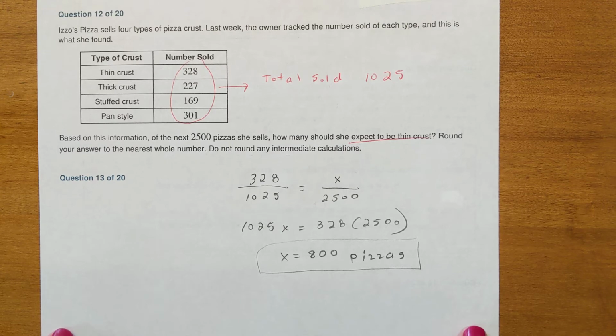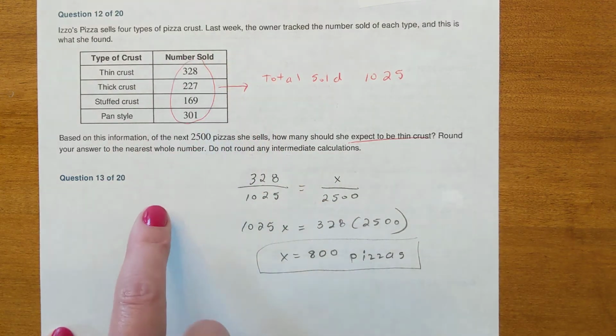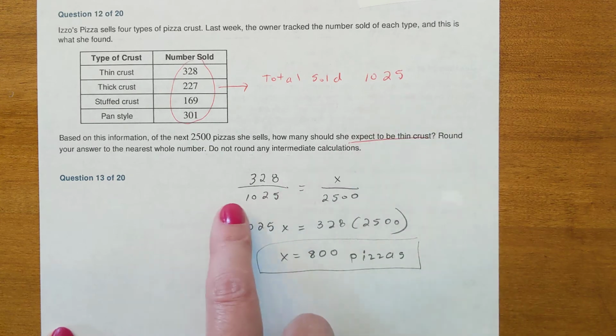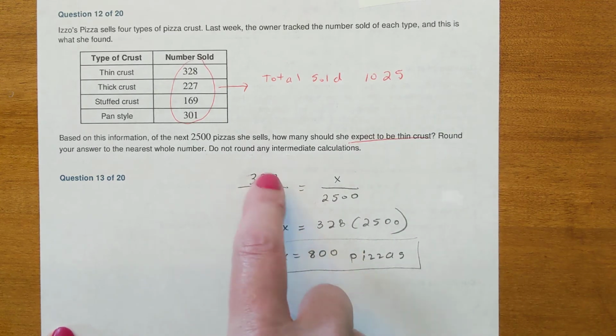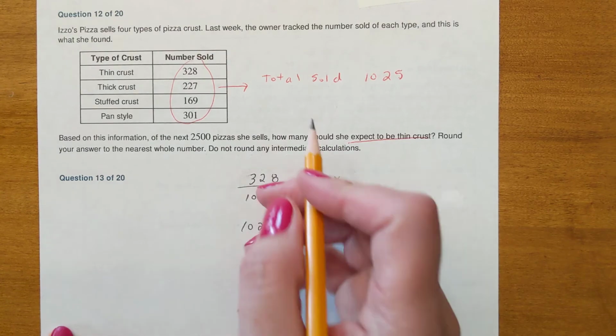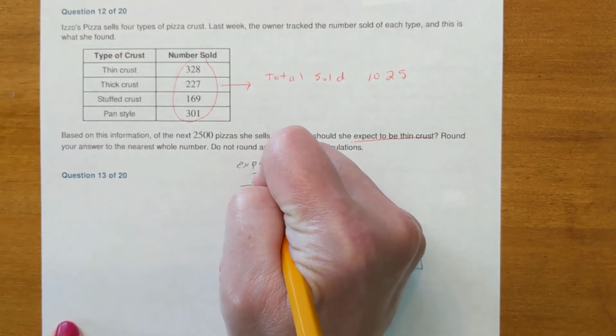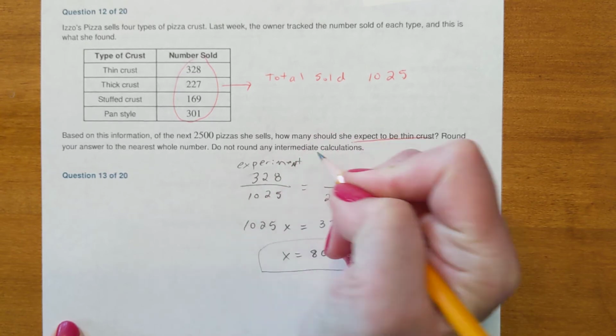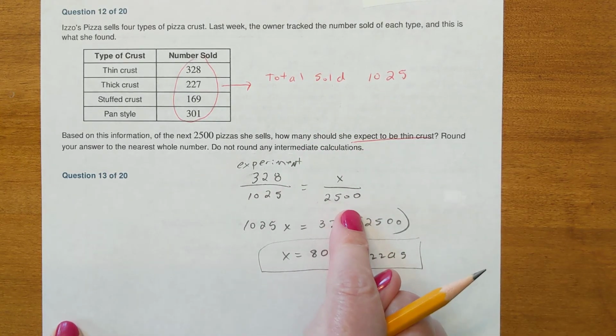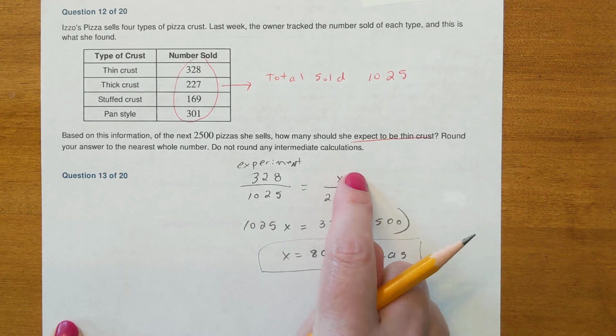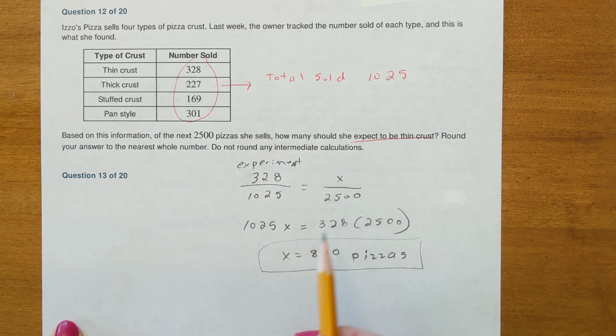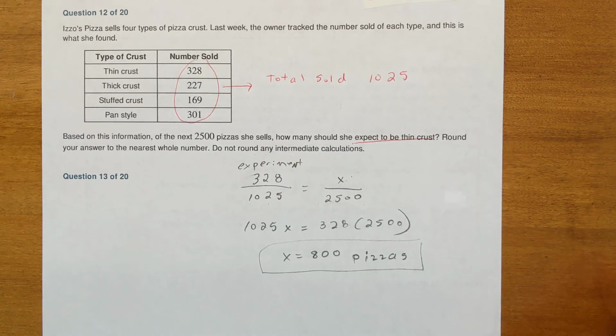thin crust? So, on the experiment here, she sold 328 out of a total of 1,025. So this was the experimental number over here. So, I'll write experiment on it. So, she's going to use, based on her experiment, if she sells 2,500 next week, how many can she expect to be thin crust now? So that was thin crust out of the total. Out of the new total, though, then what is it? So again, we're going to cross multiply and divide because it's a proportion. A fraction equal to a fraction is a proportion, and you get 800 pizzas.